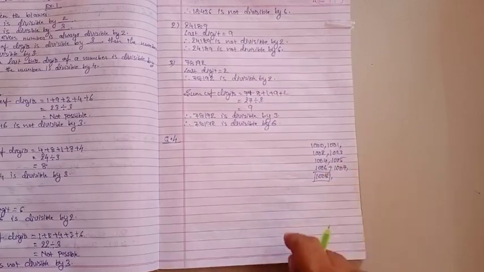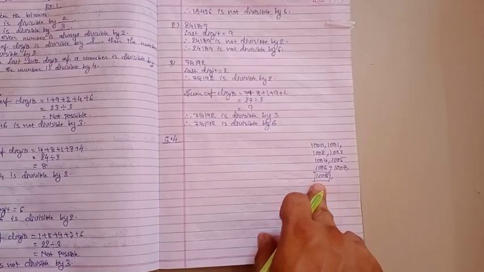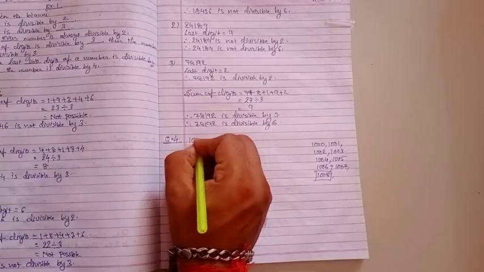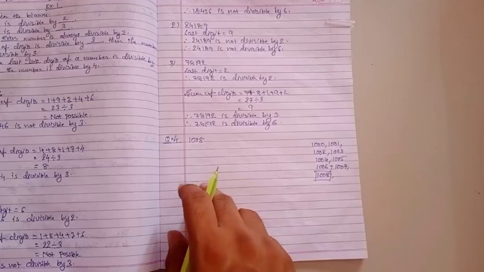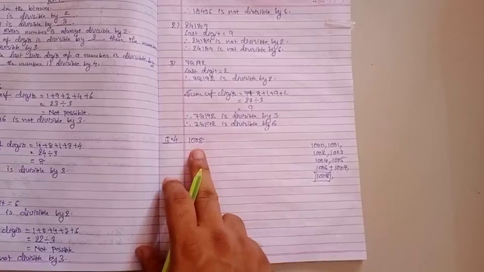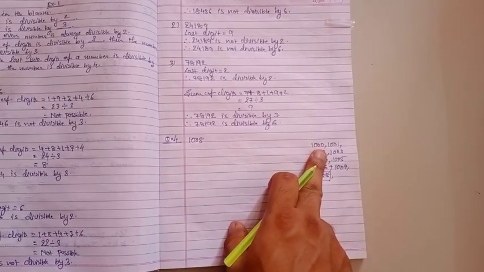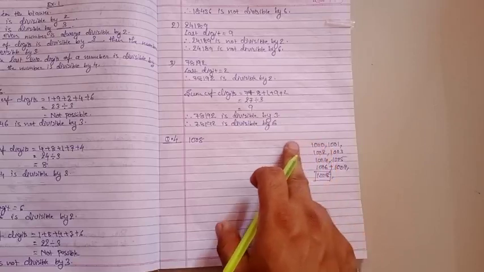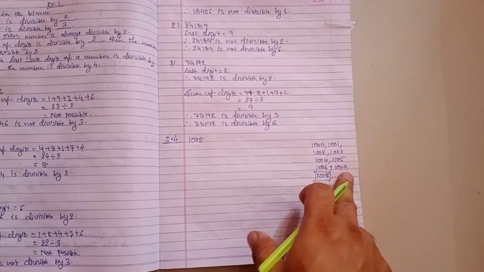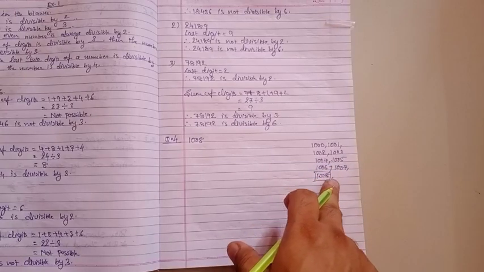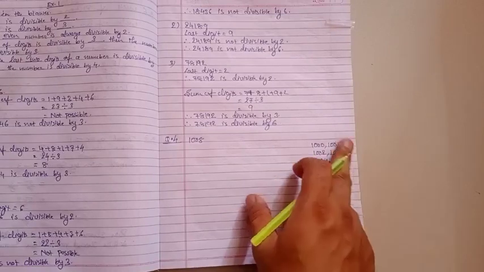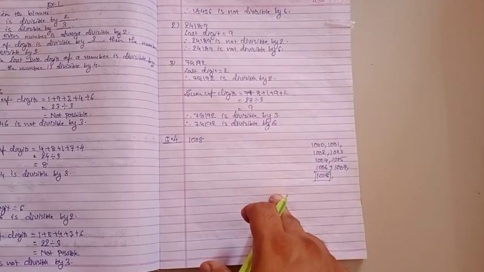Means this is the smallest 4 digit number which is divisible by 9. So you will write the answer as 1008, because the question says the smallest 4 digit number, and that also should be divisible by 9. So the smallest 4 digit number is 1000. As we move further, 1000, 1001, 1002, 1003, 4, 5, 6, 7, and finally when 8 comes, 8 plus 1 becomes 9, and it is also divisible by 9. The remaining numbers are not divisible by 9.